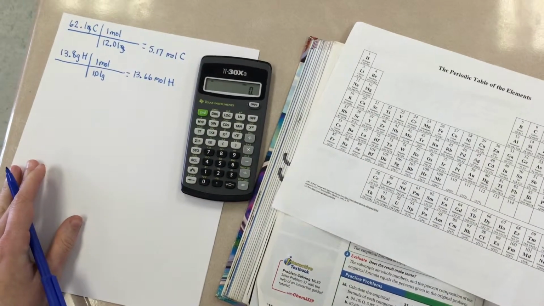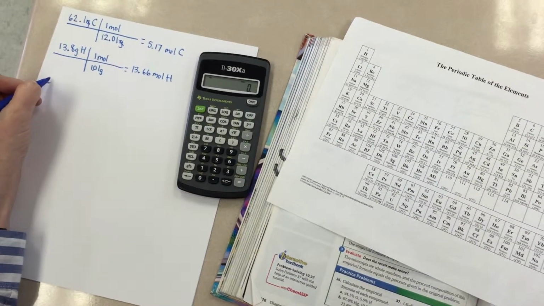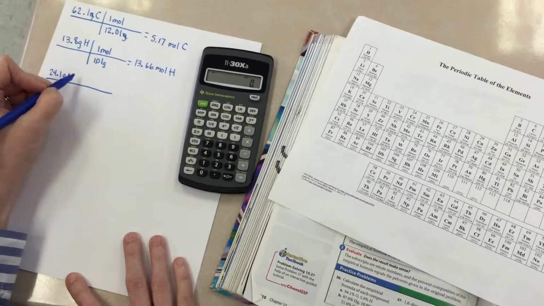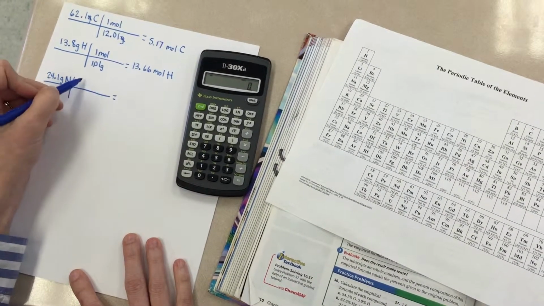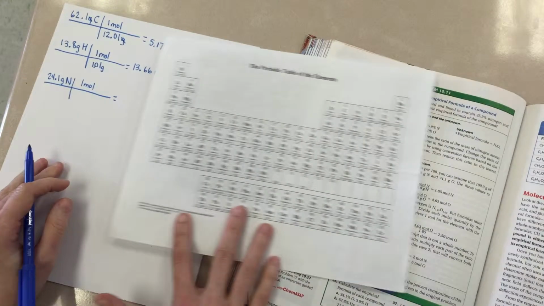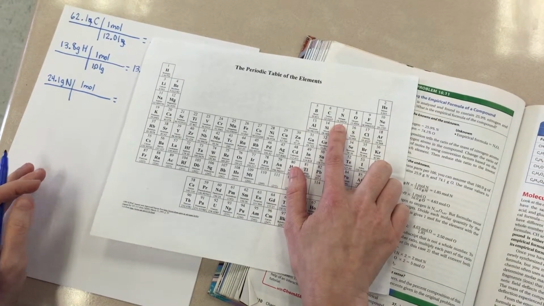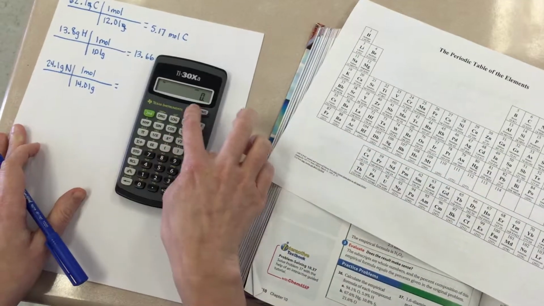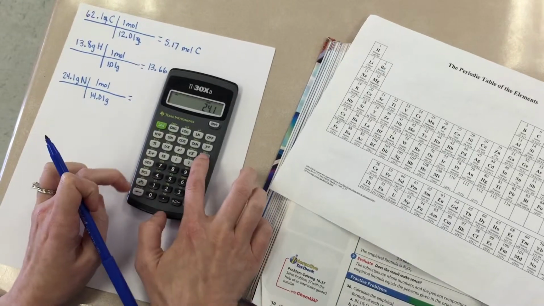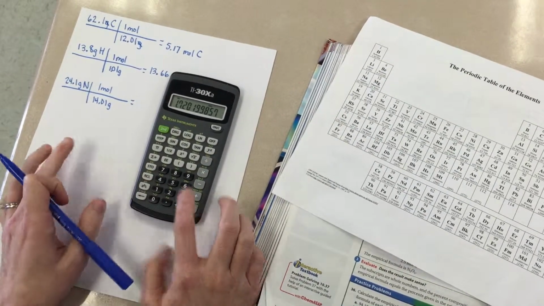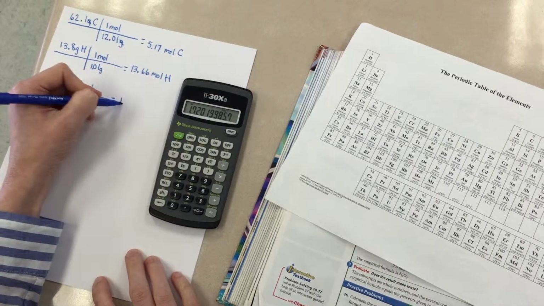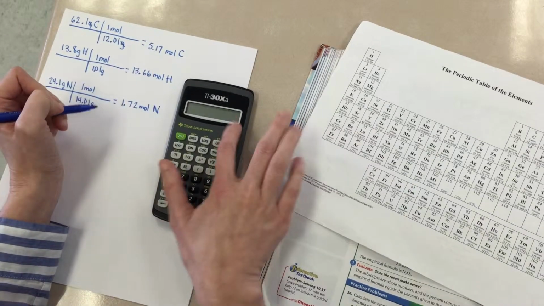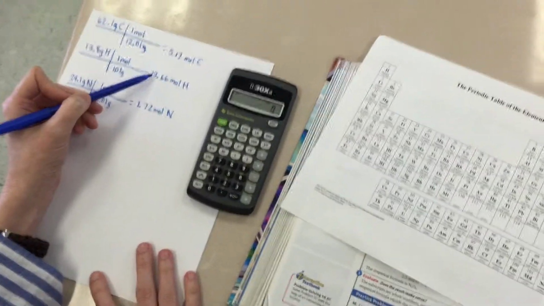All right, the last percentage that we have is for nitrogen, and it says that there's 24.1%, but again, we write that as grams of nitrogen, and we convert those grams into moles, okay, using the molar mass of nitrogen. Nitrogen is 14.01. When we plug this in the calculator, it will be 24.1 divided by 14.01. This gives us 1.72 moles of nitrogen.